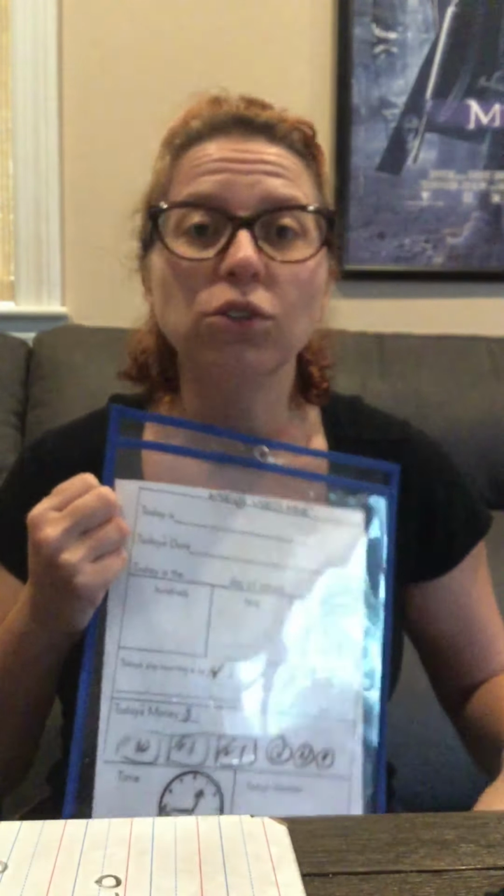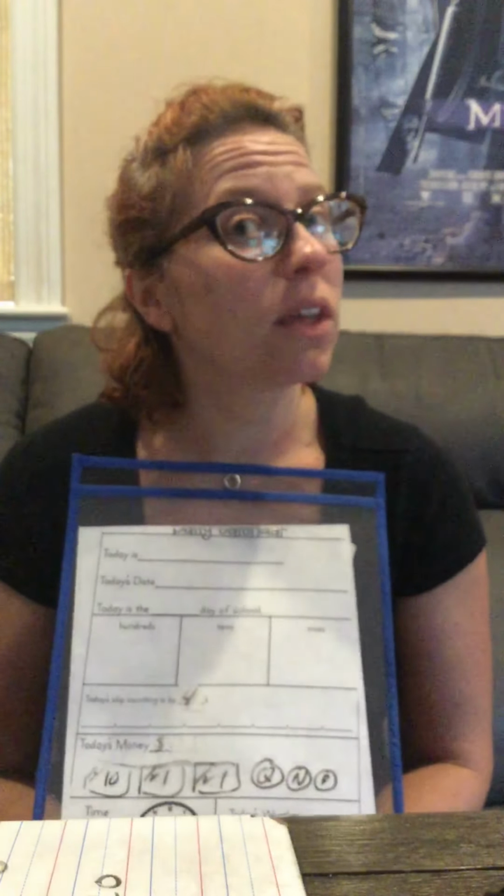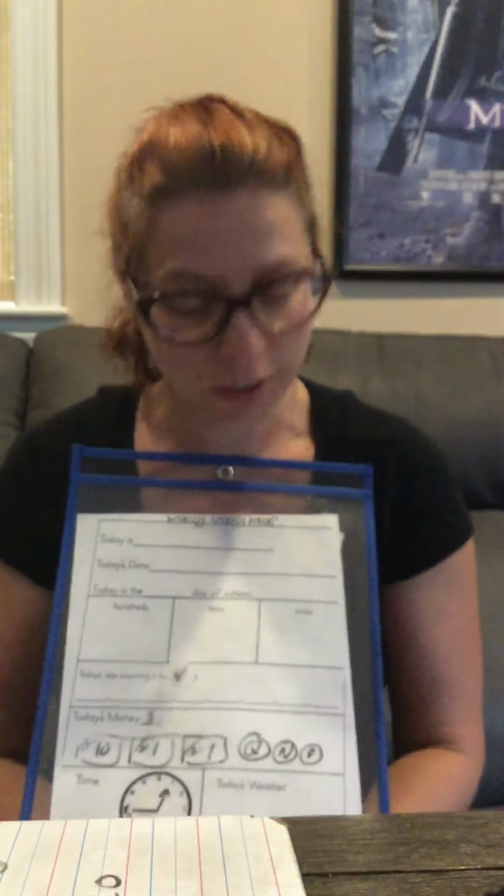So, nice and simple way to do it. Remember, you can always use your hundreds chart to practice for your multiplication because it's something that you can easily make because all of you know how to write and count up to 100.